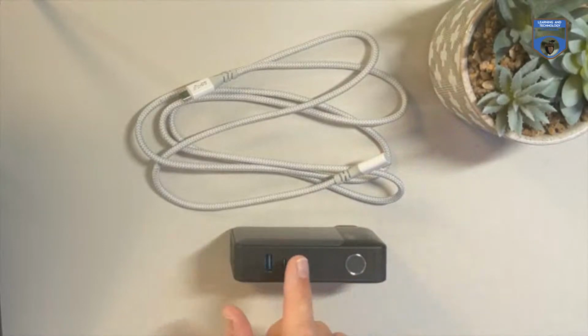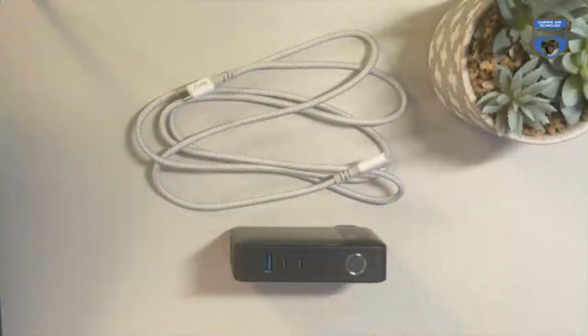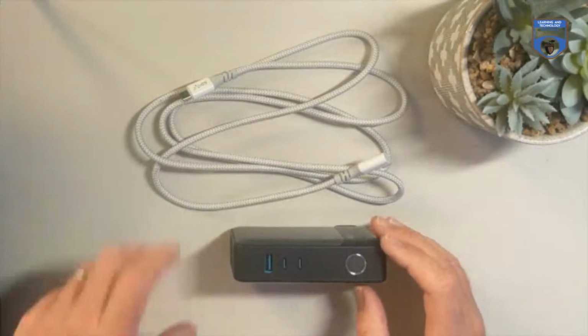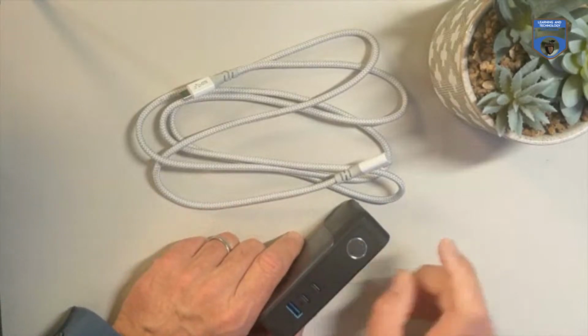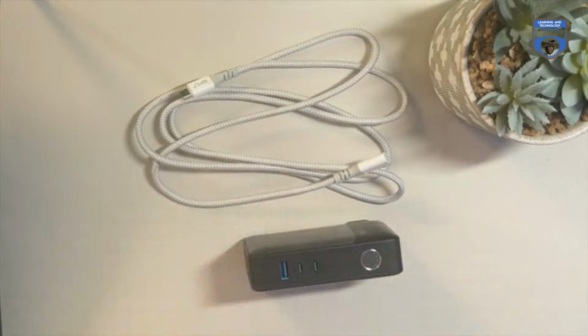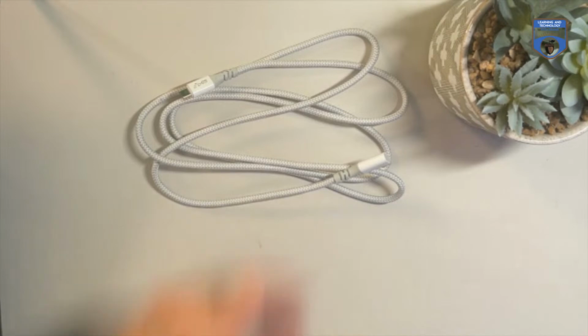This is handy because I can charge my Surface with it as well as charging my iPad with it. If you are charging your AirPods or anything, you'll want to double click on there and get this little green light. And that is what's called trickle charging. And that's just for charging things like AirPods and such. Anyways, that's the cable in there.